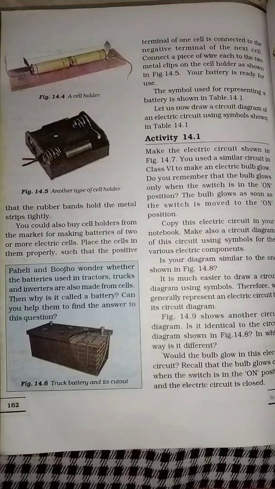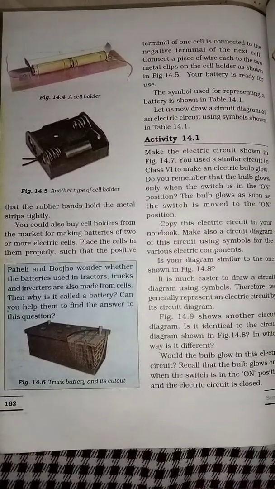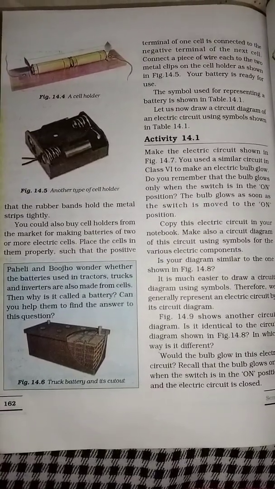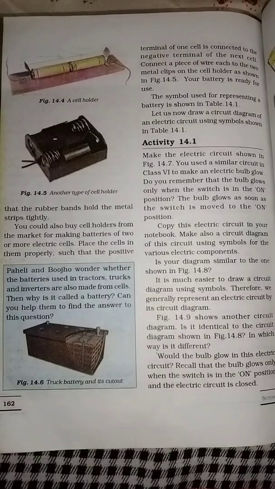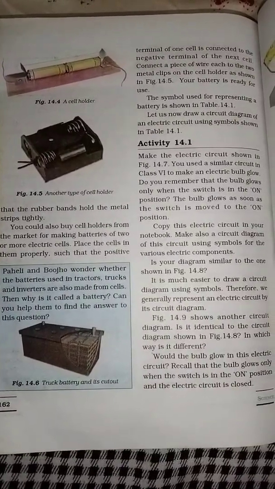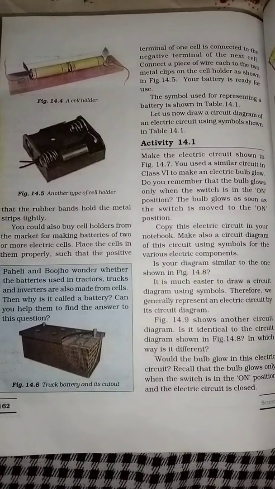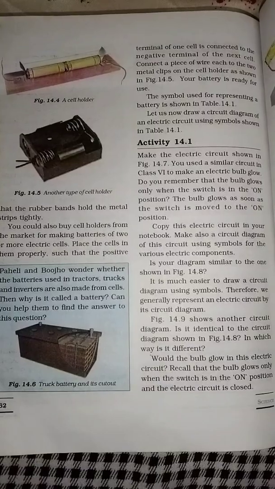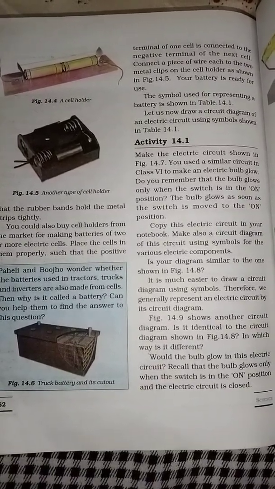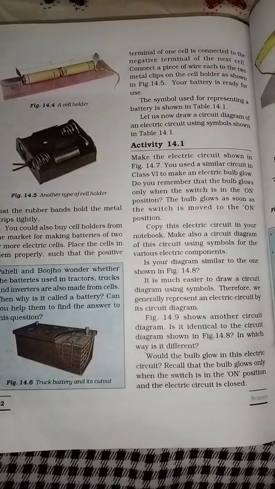You could also buy cell holders from the market for making batteries of two or more electric cells. Place the cells in them properly such that the positive terminal of one cell is connected to the negative terminal of the next cell. Connect a piece of wire to each of the two metal clips on the cell holder as shown in figure 14.5. The symbol used for representing a battery is shown in table 14.1.